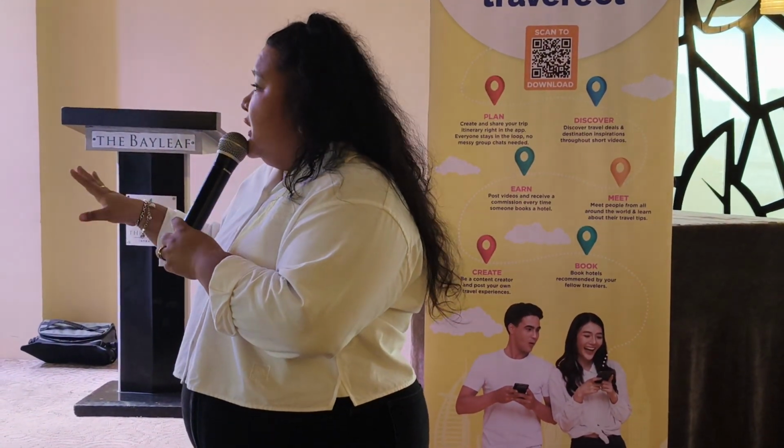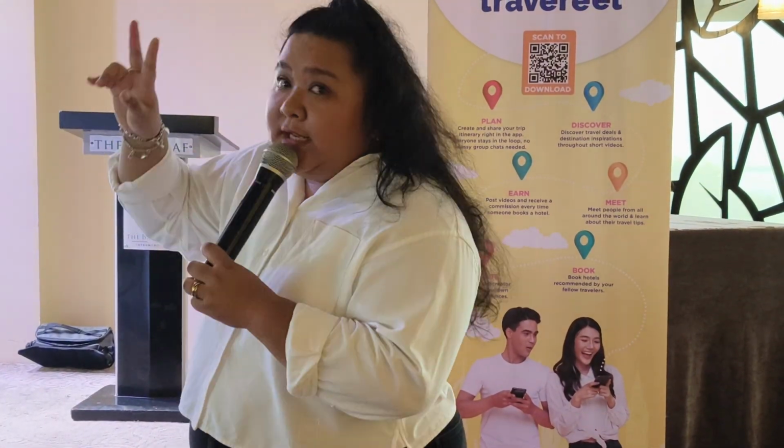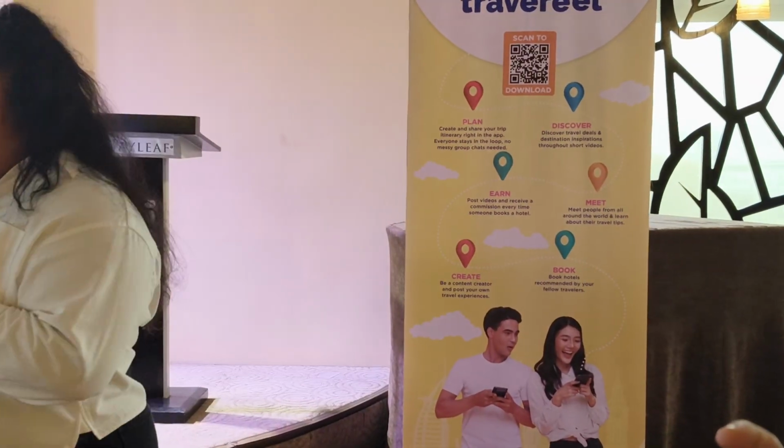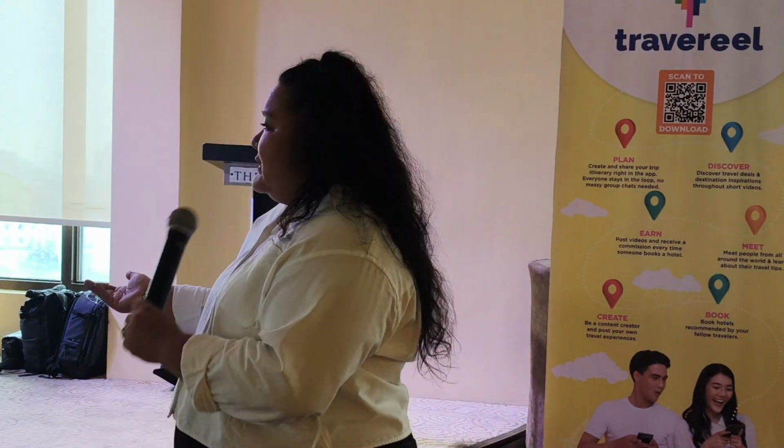So if you are an avid user of spreadsheets, which I am, I basically just use our app to split costs whenever we travel. So there's actually a couple of ways you can do this. So the cost you can split equally or unequally. So you will get to see that later in the tour. You'll be able to do that, so you guys can experience how you can split your costs on the Travereel app. Next, please.